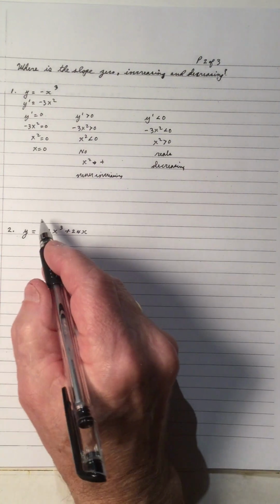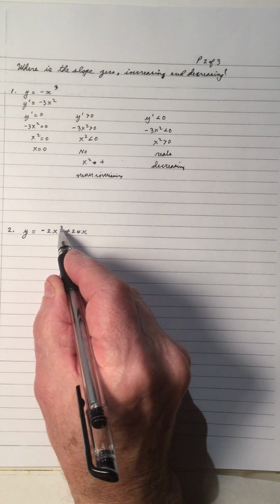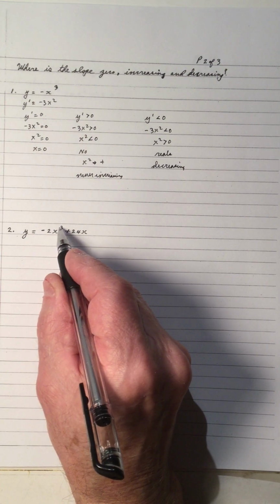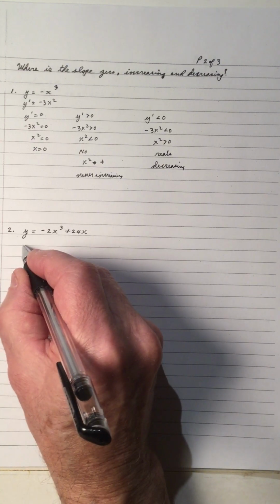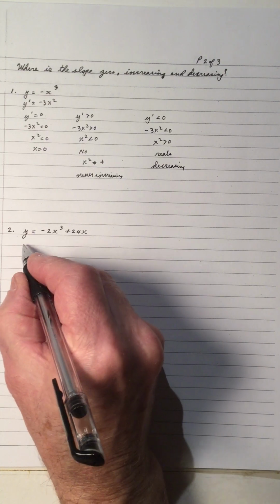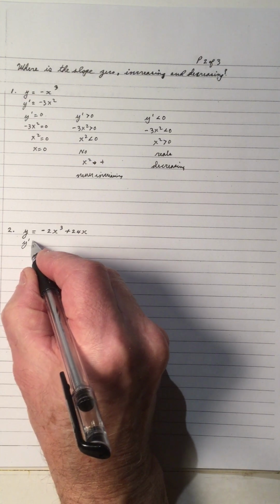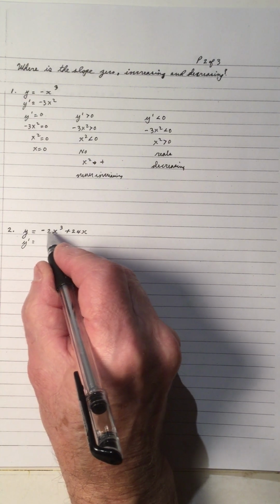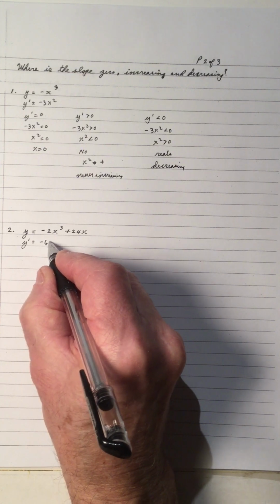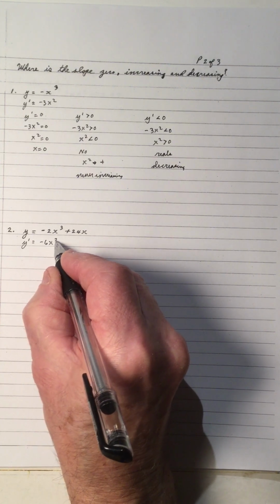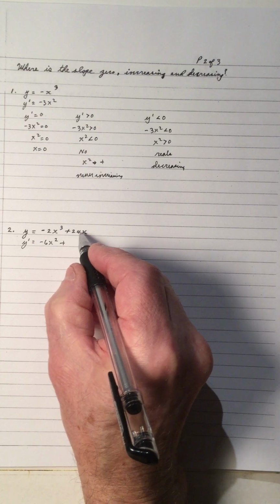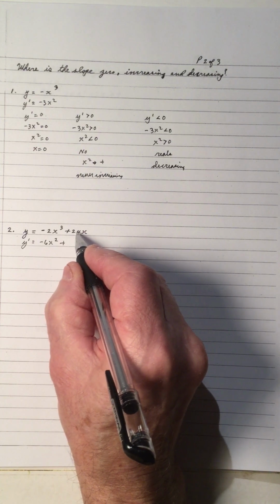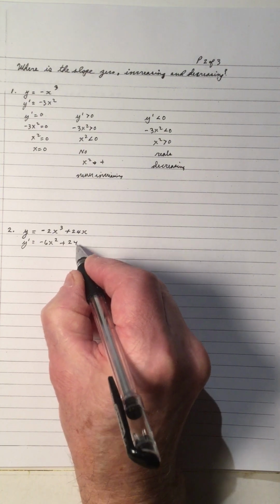Now let's look at number 2. Again, this is a cubic because the highest degree is 3. So we look at, again, increasing, decreasing, or 0. We look at the slope of the tangent, which is y prime. So the derivative is negative 2 times 3 is negative 6, x squared, and this is linear, so the slope of 24x is just 24.